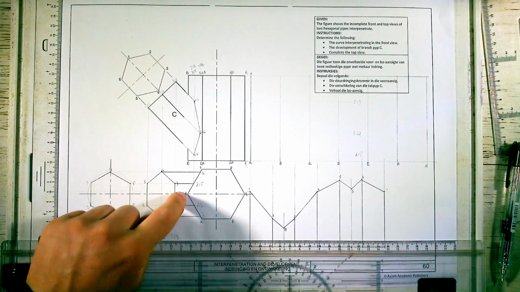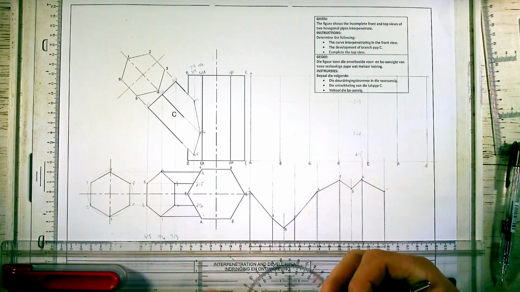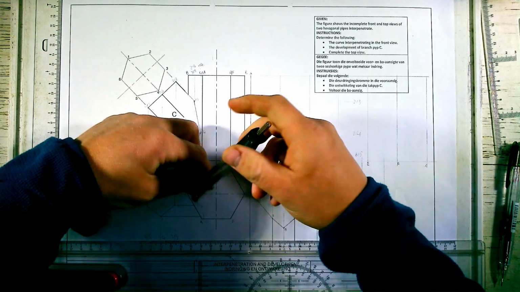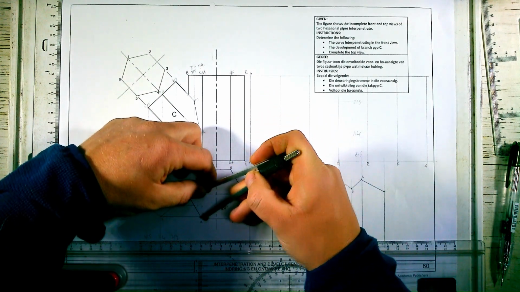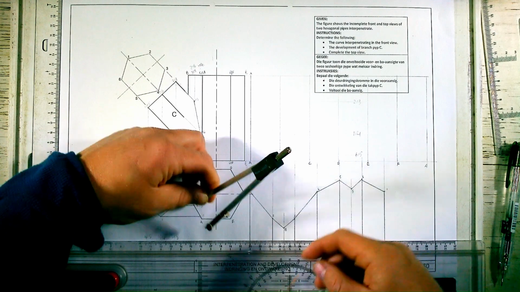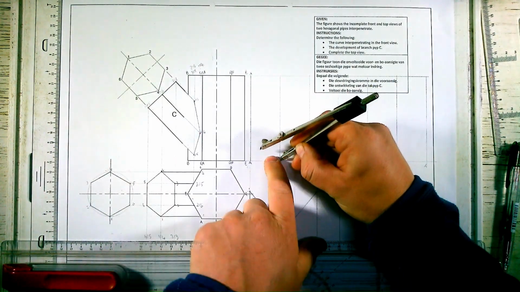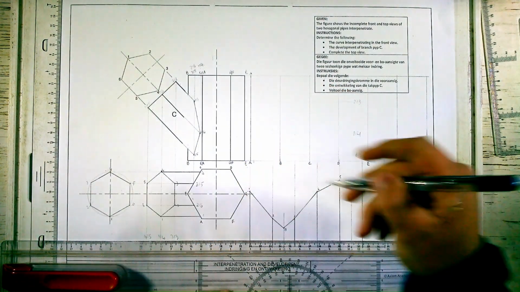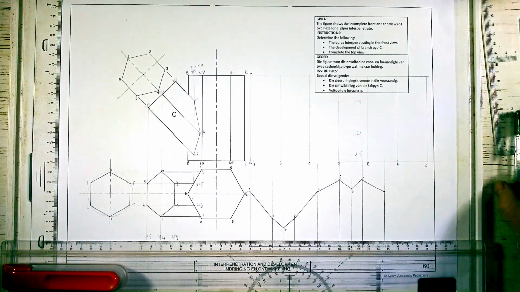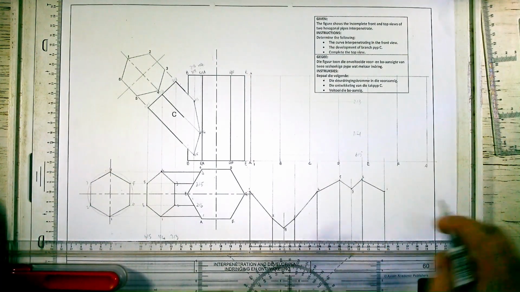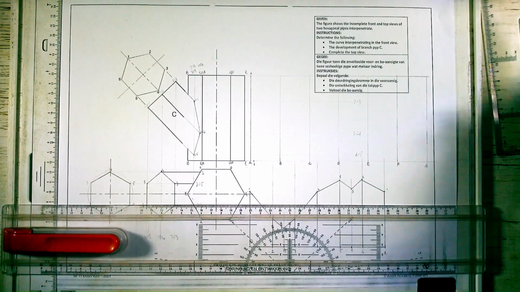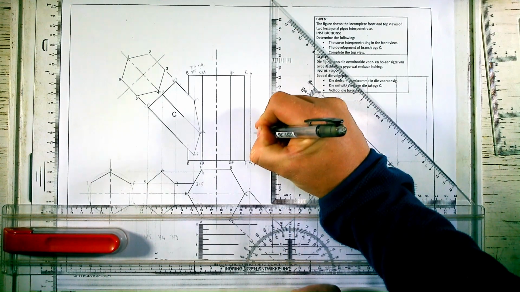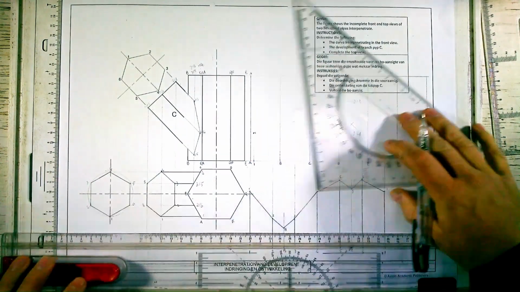Number 1 is between line A and B. So again, I'm going to tell myself the story. I'm putting my sharp edge on B and telling myself, on my way to A, I will find number 1. Okay, so I'm at B. On my way to line A, I will find number 1. So this is number 1. And where line 1 and 1 meet one another, that is going to be point number 1.